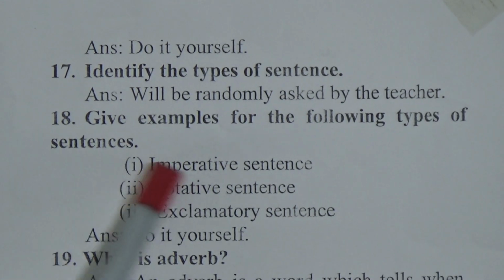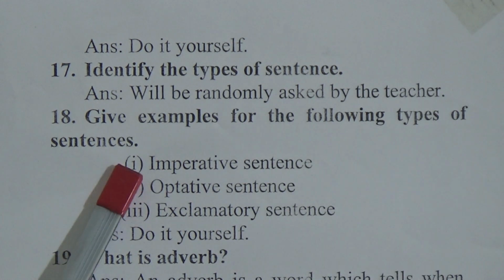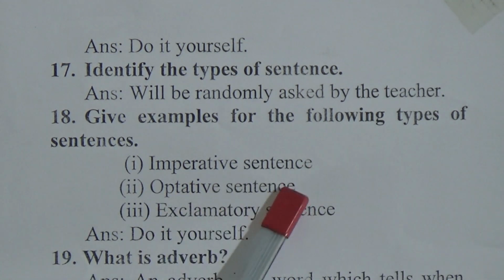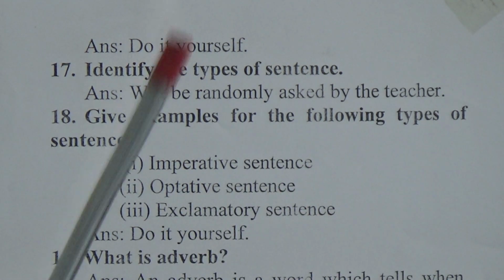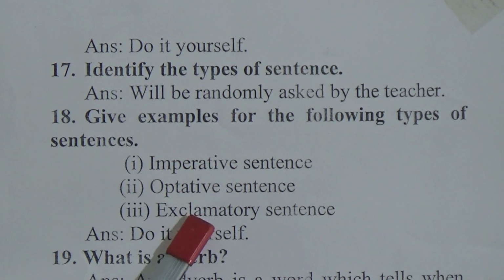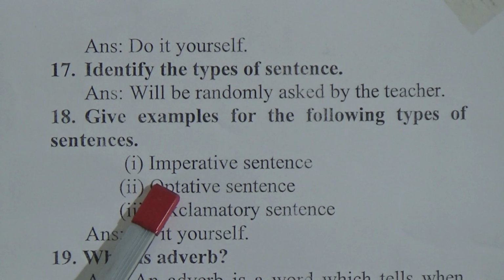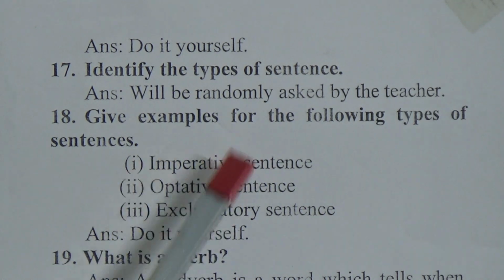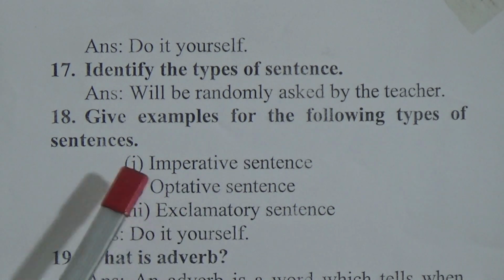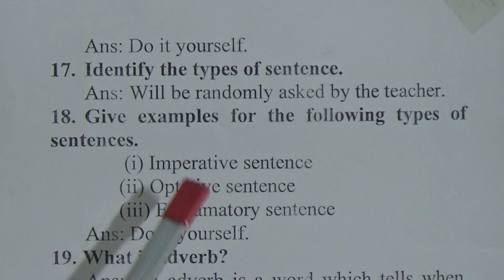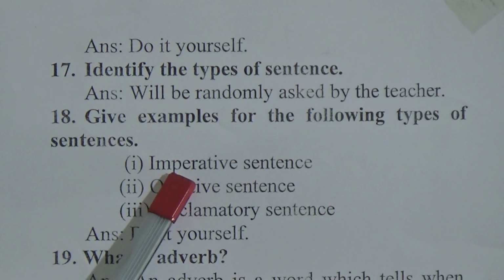And now number 18, give examples for the following types of sentences, like imperative sentence, optative sentence and exclamatory sentence. So you will give the examples of these types of sentences. Like imperative sentence, submit your homework regularly.